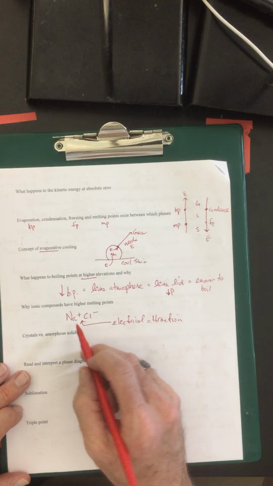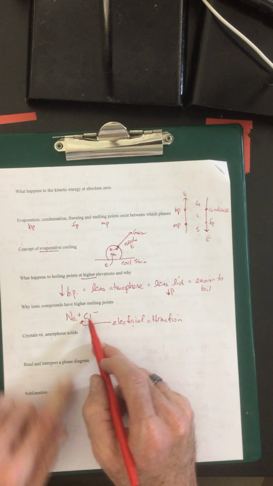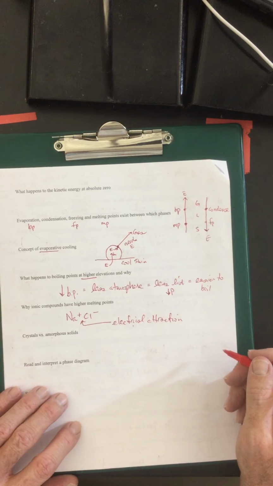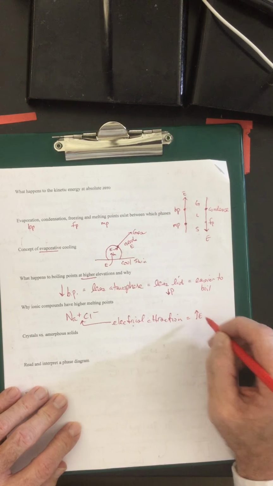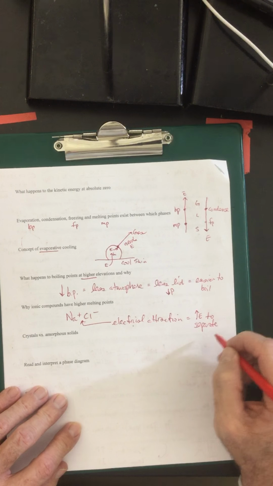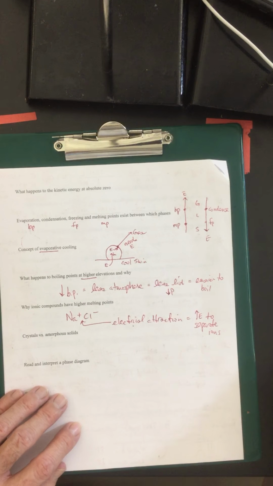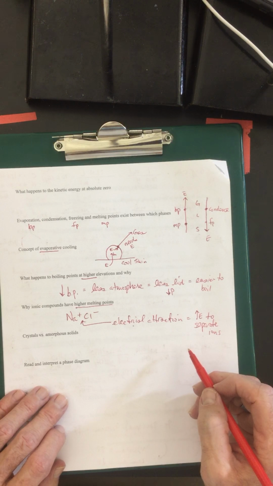So in order to get these ions to start moving, we have to break this electrical attraction that ties them together. So you have to add energy. You have to increase your energy to separate the ions. Okay, that's going to equate to a higher melting point.